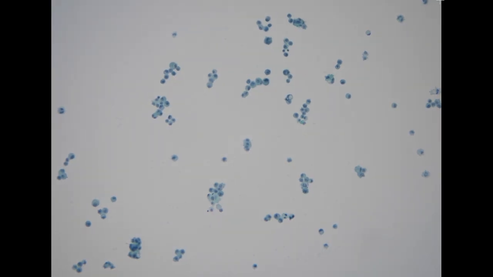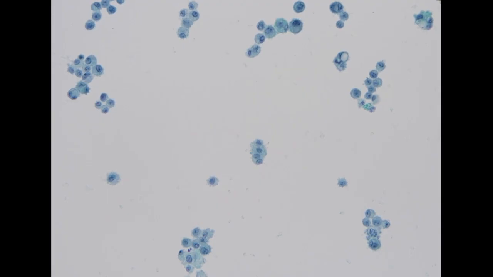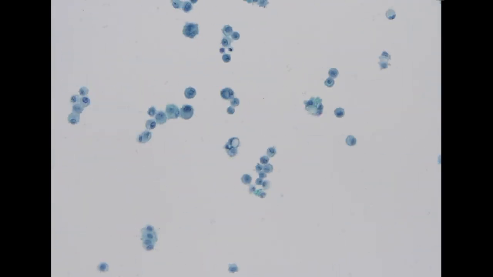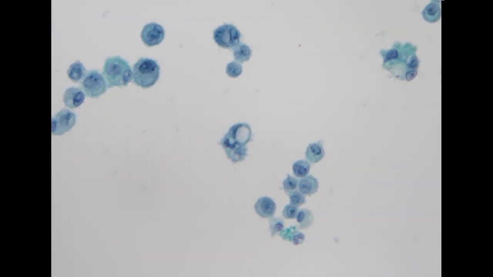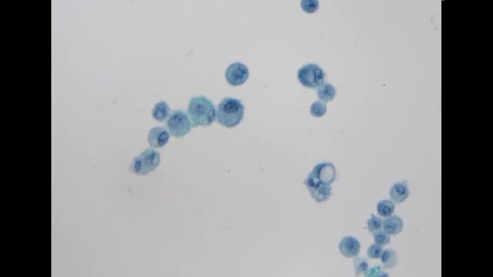from ascites. On the requisition sheet, it says that the patient had cirrhosis, liver cirrhosis. So in a patient with severe liver cirrhosis, it is very common that we can see a lot of reactive mesothelial cells. Sometimes these reactive mesothelial cells can mimic malignant tumor. However, I would say the specimen is already exceeding the morphology of a reactive mesothelial cell.